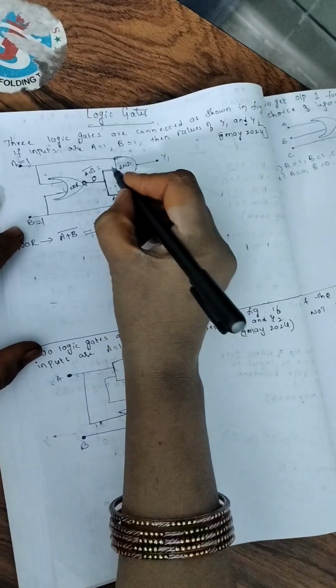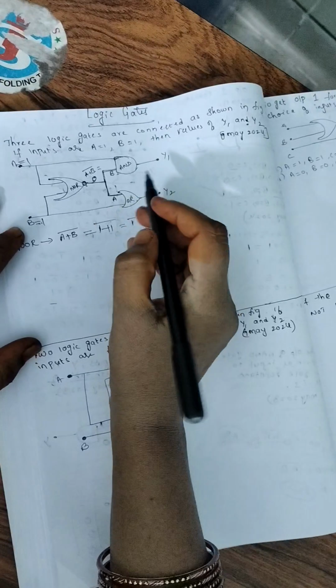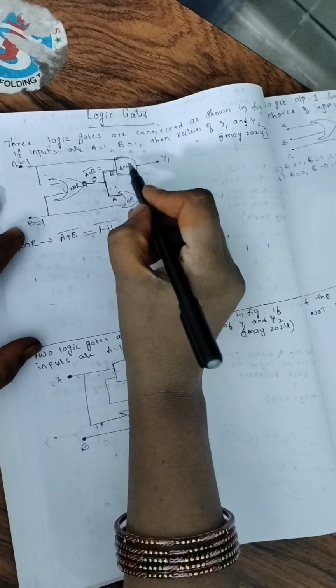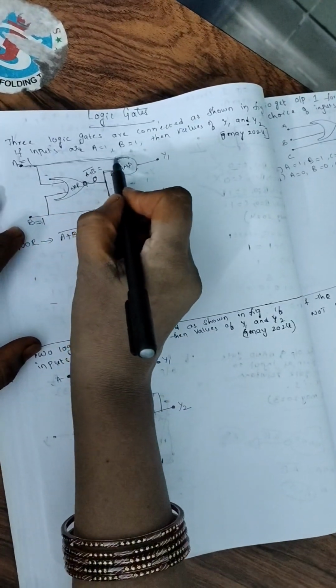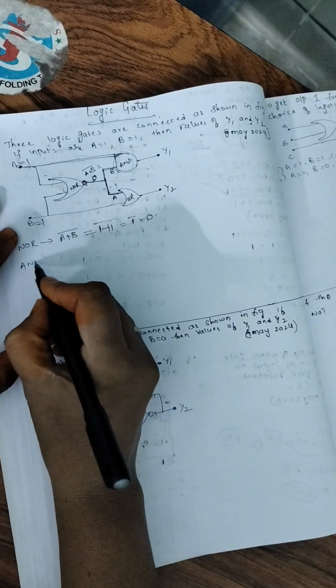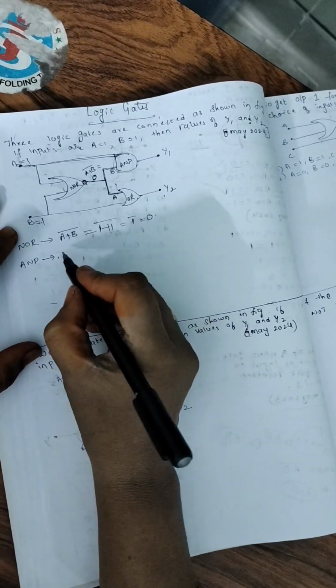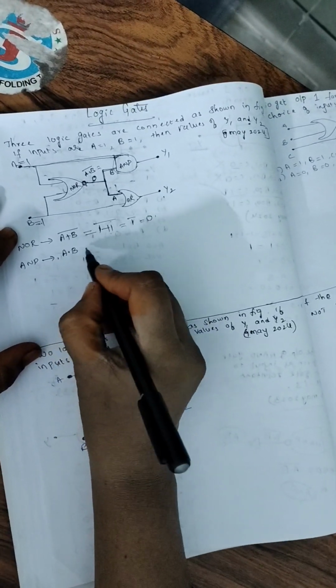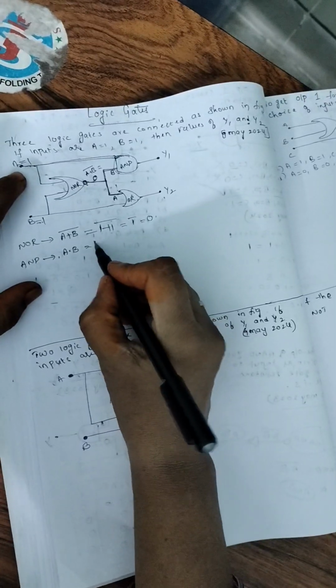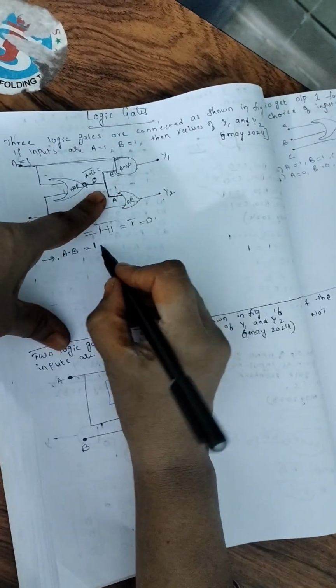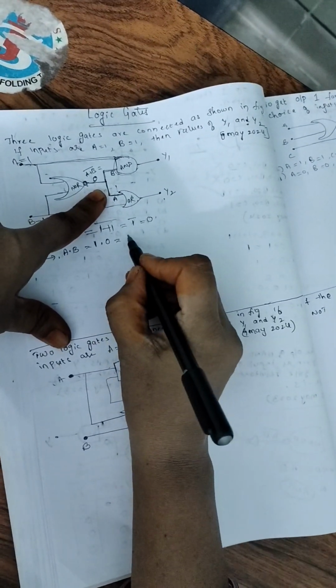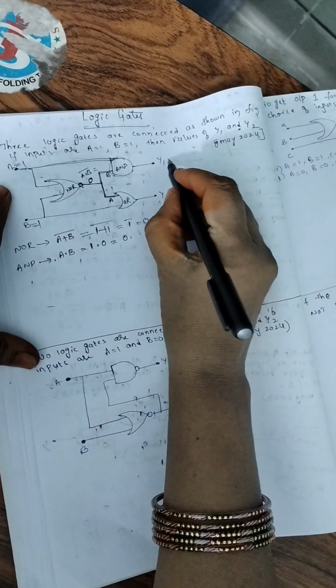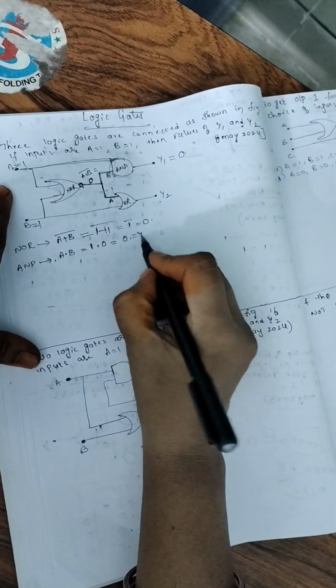Now, this 0 is given as B to the AND gate and A to the OR gate. Let it be A, let it be B. Now, this is the AND gate, no? What is the value of A? AND gate formula is A dot B. What is the value of A? 1. What is the value of B? 0. 1 dot 0 is 0. So, Y1 we got as 0.